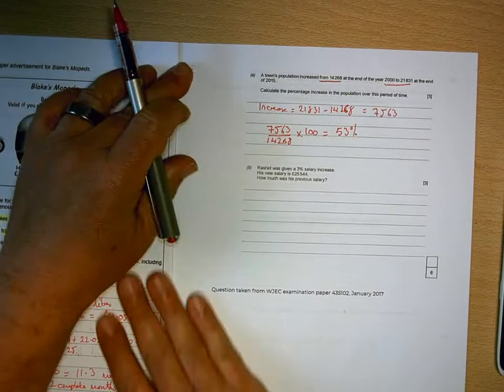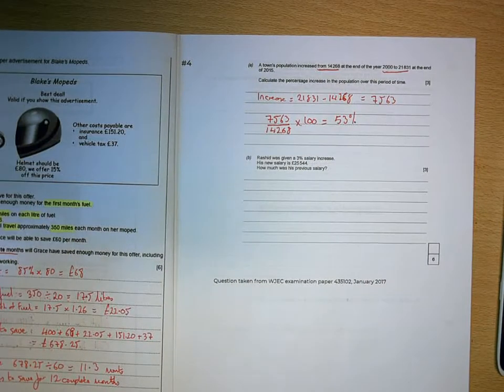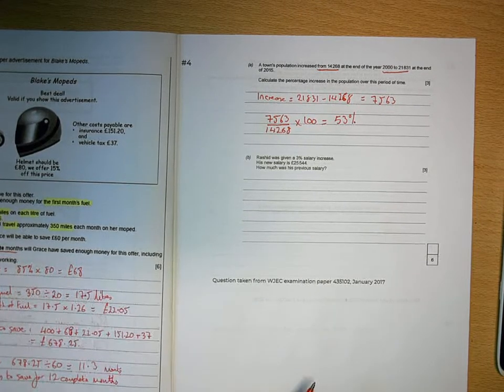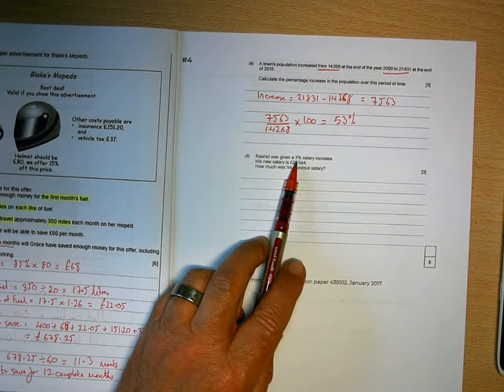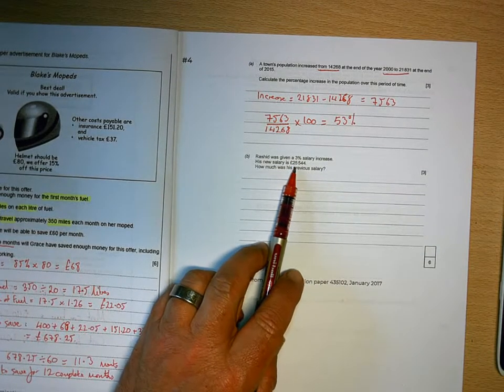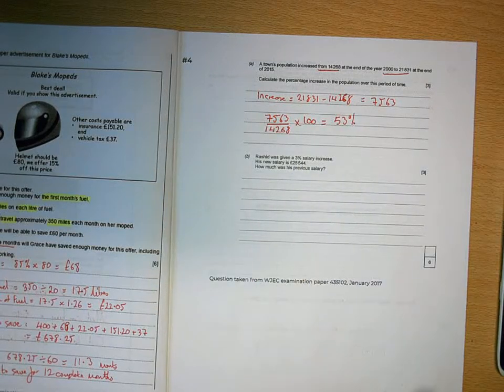Now, if this was a full GCSE paper, we'd be well into the second half of the paper here. And if you remember what I've been saying to you in class, if it seems too easy, if you just think, well, I've got to take 3% of that, find 3% and take it off, that's not a grade B question. This is a reverse percent.